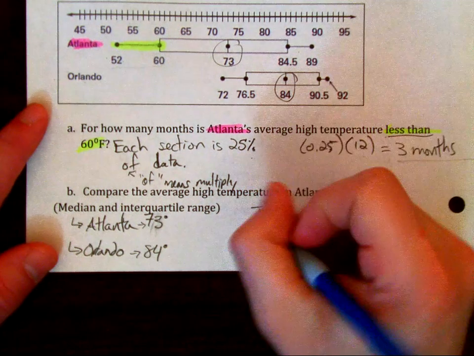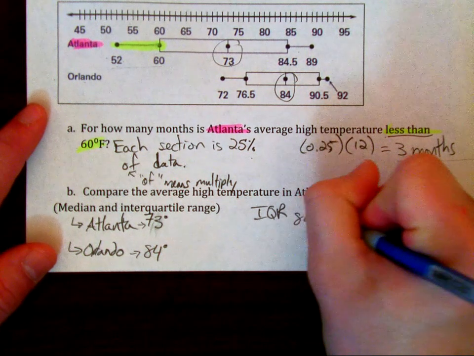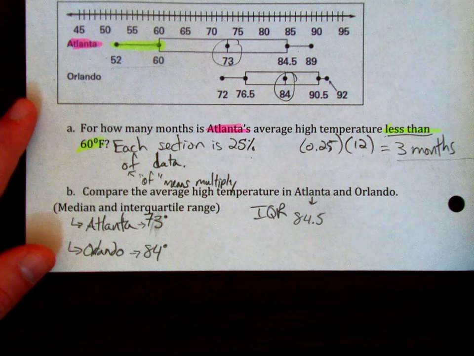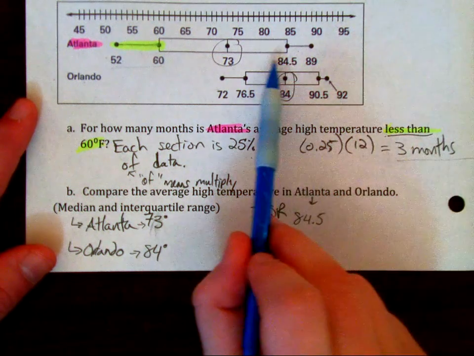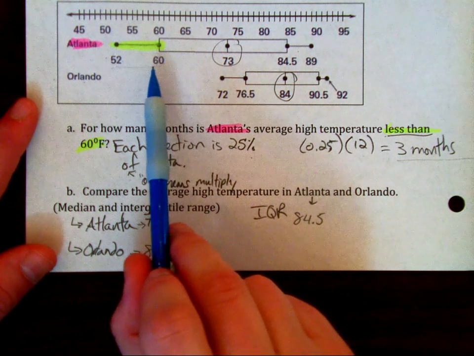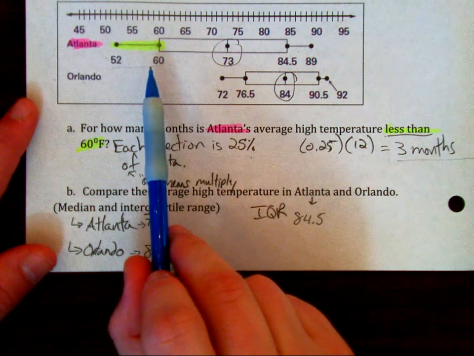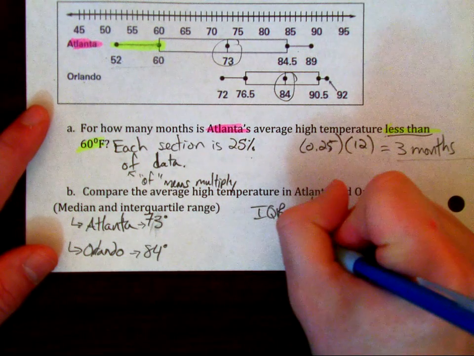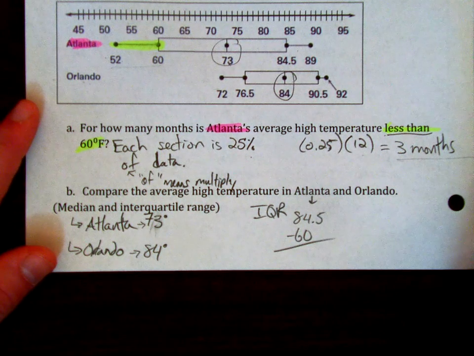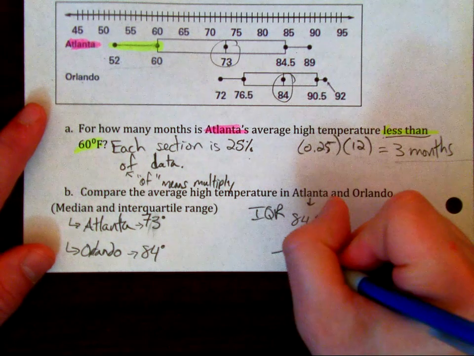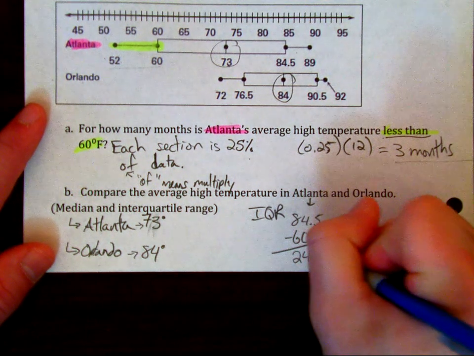And what's the far left end of that box? That's going to be 60. Now you find the difference, so we subtract those two, and you get 24.5. That's our interquartile range for Atlanta.